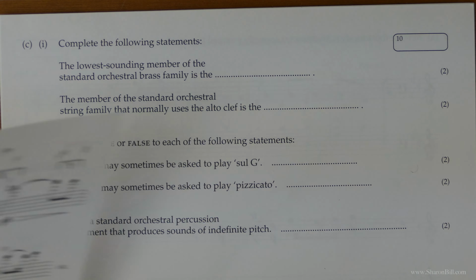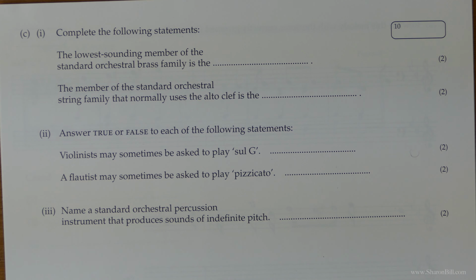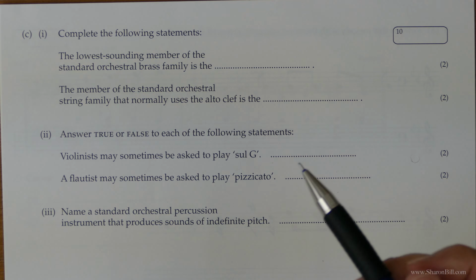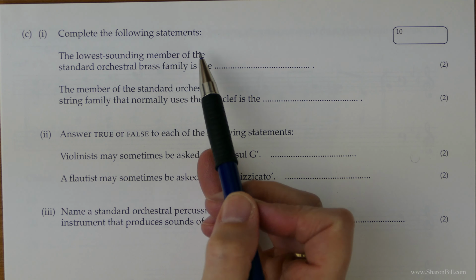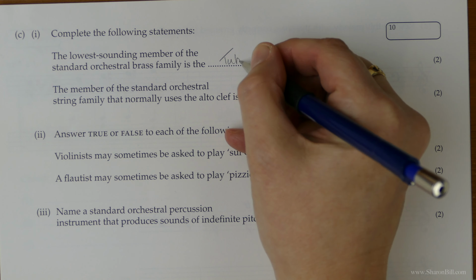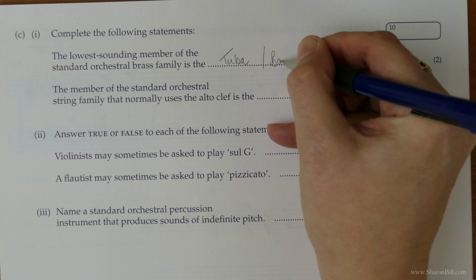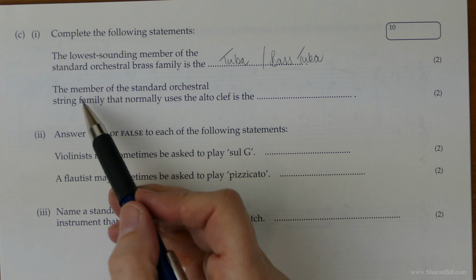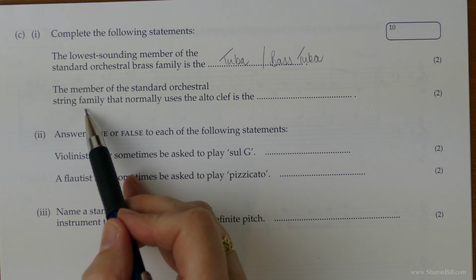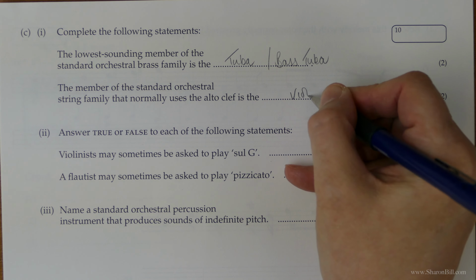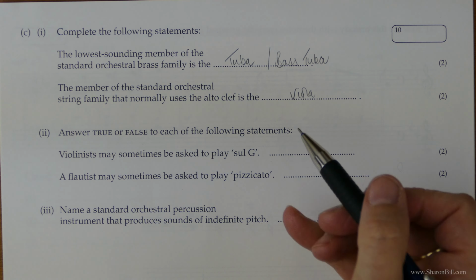So I'm just going to retain this because the next few questions still relate back to this. So then, we need to complete the following statements, some more orchestral questions. So the lowest sounding member of the standard orchestral brass family is, well, we could say the tuba, or alternatively you could say the bass tuba. Either of those would do. The member of the standard orchestral string family that normally uses the alto clef, well, that would be the viola. Slightly deeper in tone than the violin.